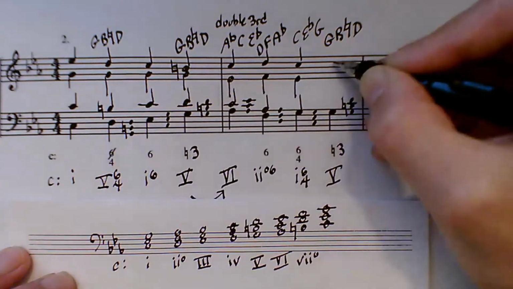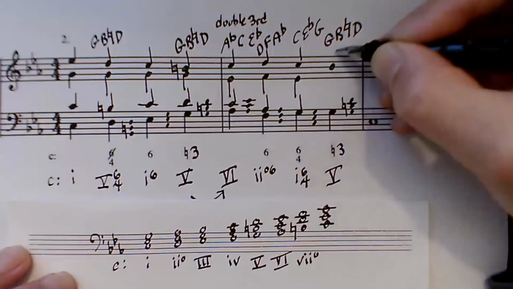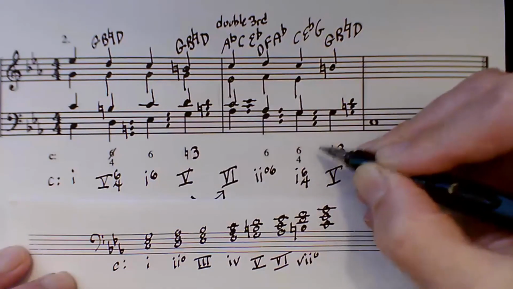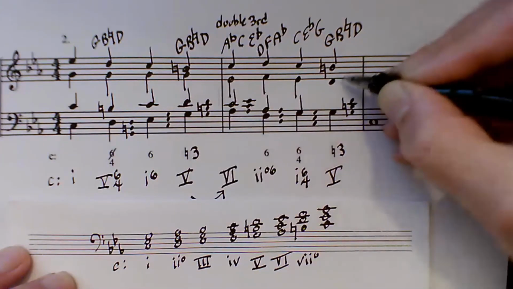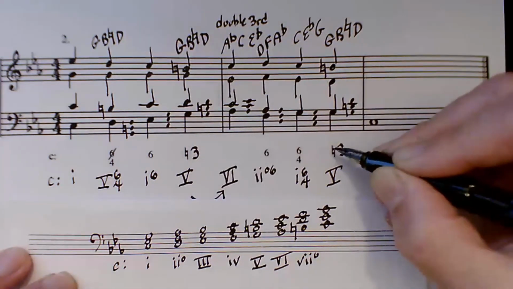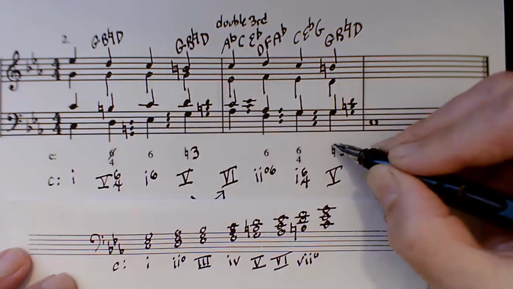So I'll put the B natural here in the melody. I'm going to try to write a nice melody like this. And I will put the D here in the alto. And we like to double the bass, of course, in a root position chord. So there's my G, B, D.